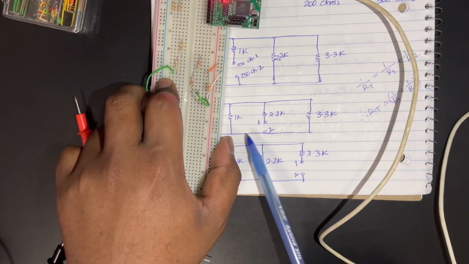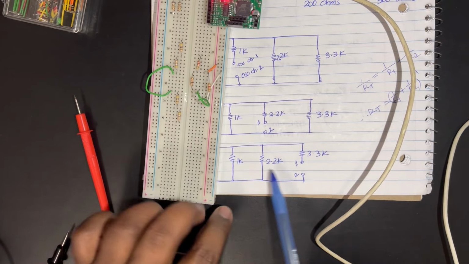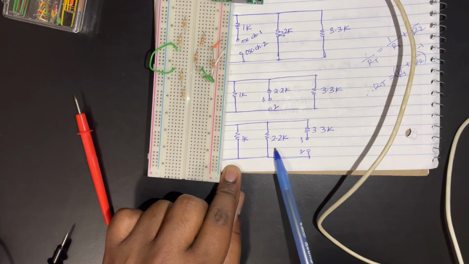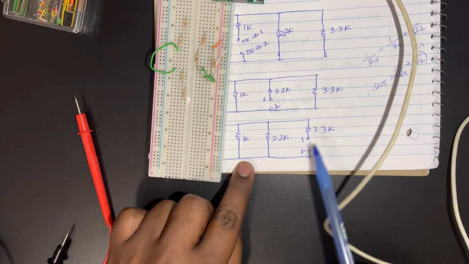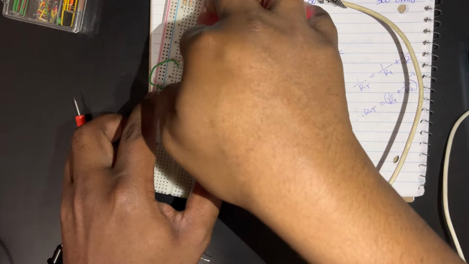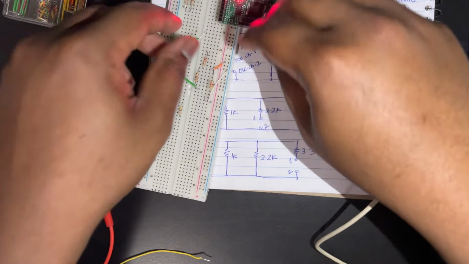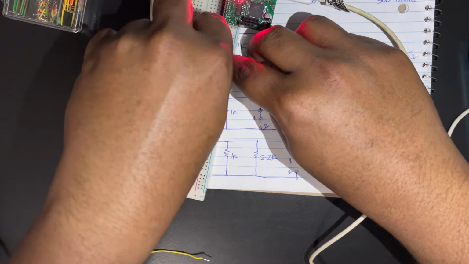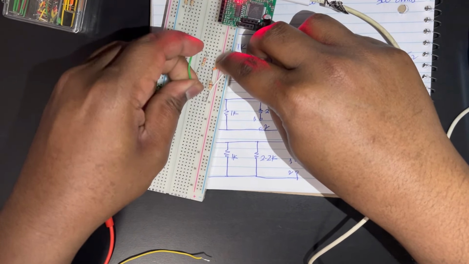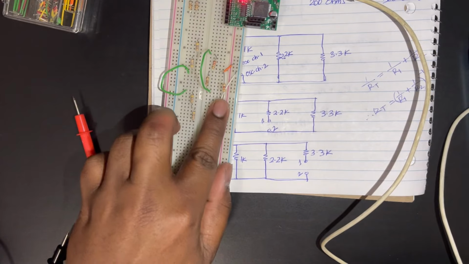So I had 1.1 and 3.3's bottom node connected, so I'm going to have to disconnect that. Now I'm going to connect the 1.1 kilo ohms bottom node and the 2.2 kilo ohms bottom node together, and then make this one discontinue. So the 1.1 kilo ohm and the 2.2 kilo ohms, those two are connected. Number 3 is disconnected.